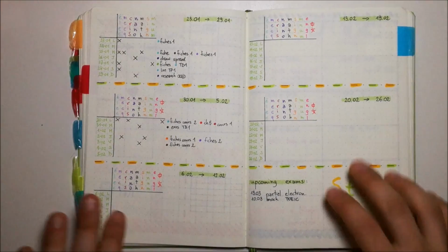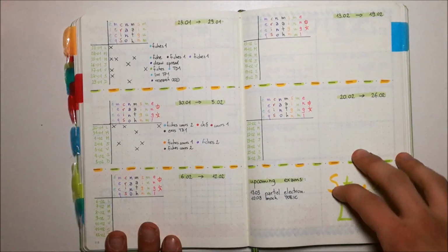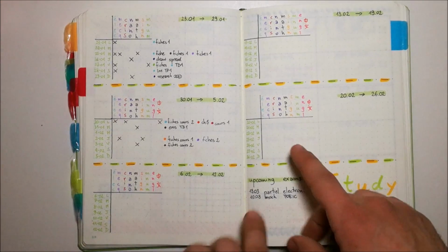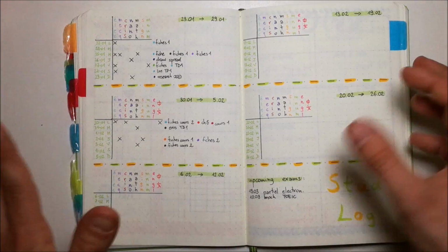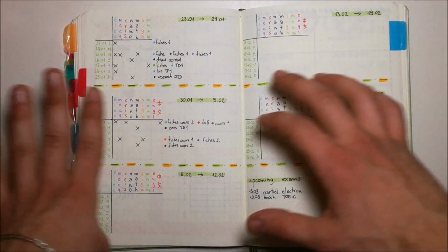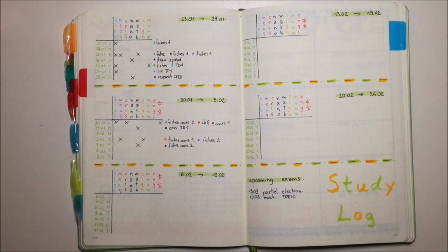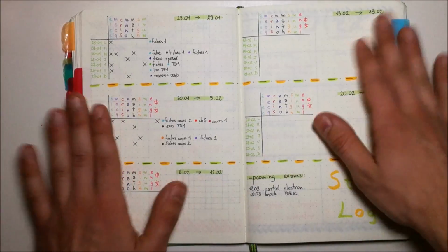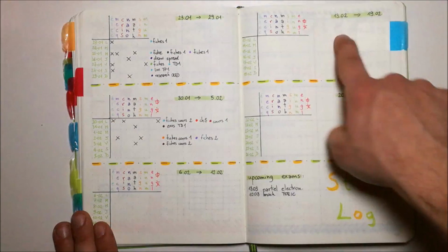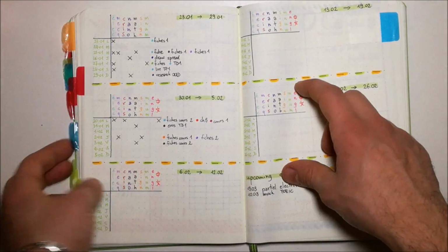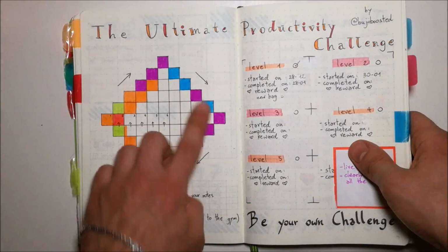And here we dive into my current study log. As you may notice, I don't have a study log for the month of January, and that's because I was on holiday and I was not having classes, and I did not feel the urge of having one, so I thought that I would not draw one. That's alright. So I'm keeping this one as simple as possible. I have 5 weeks instead of 4. I don't have my motivational system because I'm using my Ultimate Productivity Challenge right here.